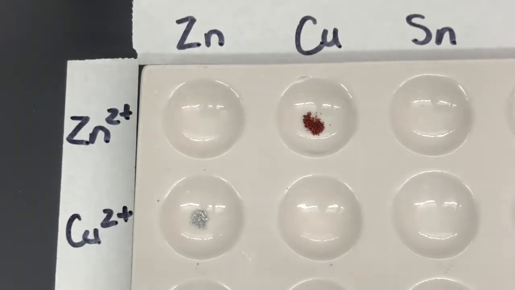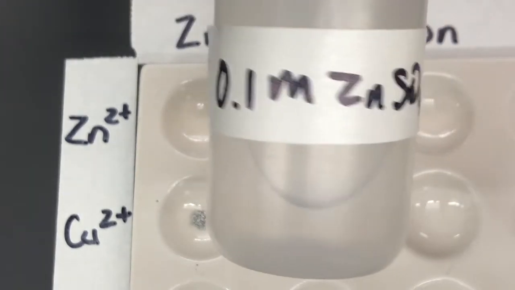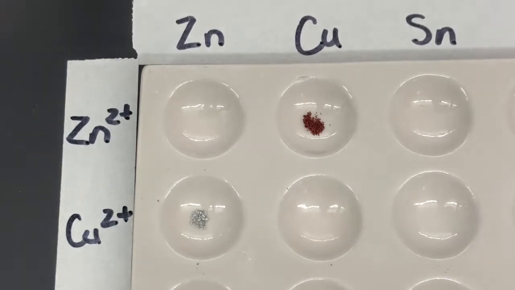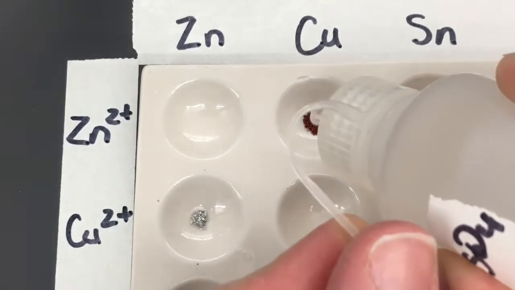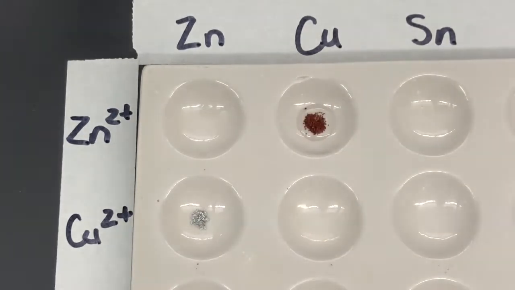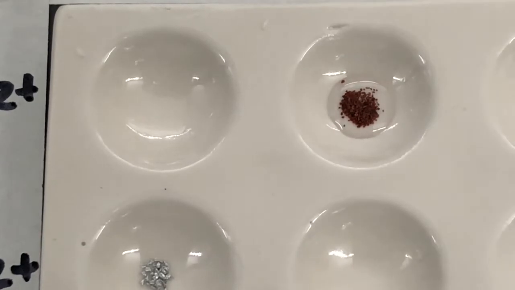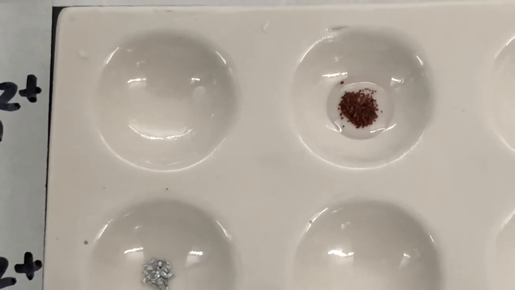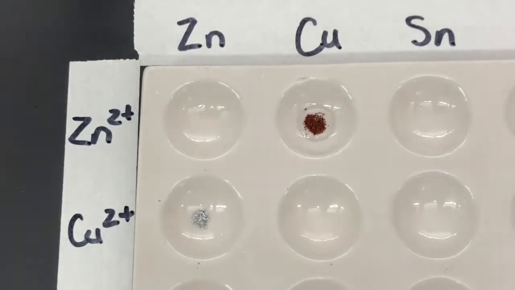What could happen in either of these cases is you may or you may not see a reaction depending upon whether or not the reaction is spontaneous. So for the first reaction, I'm going to take 0.1 molar zinc sulfate, and I'm going to add a couple of drops of zinc sulfate to copper. And you'll notice in this case, we can zoom in a little bit more. Nothing is really happening right now. We'll come back to it in a little bit, see if any reactions did take place.